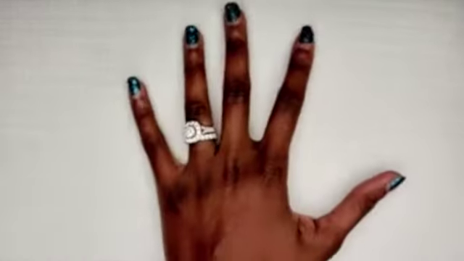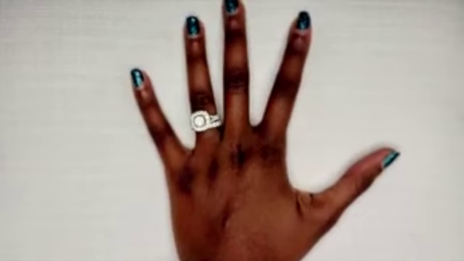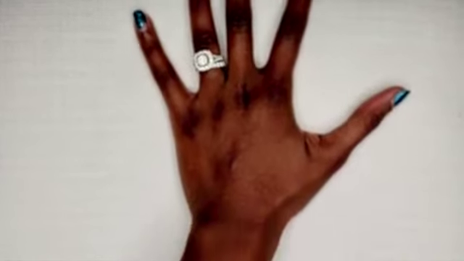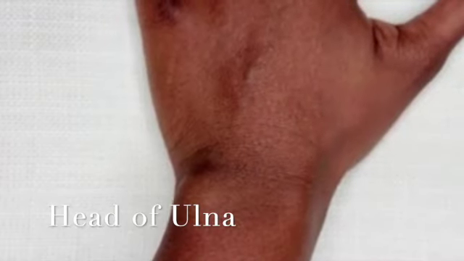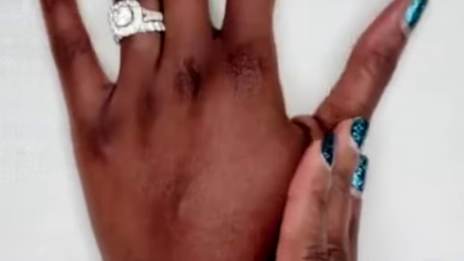So let's look at some key indicators here. As I move my hand up, you're going to see right here, there's a little ball that is popping out. And that little ball there, that is the head of the ulna. So this is a key indicator that lets you know, when you're looking at the hand anatomy, that this part of the hand going up towards your pinky is your ulnar side. And of course, once you know that, you're going to know that going up towards your thumb is your radial side.